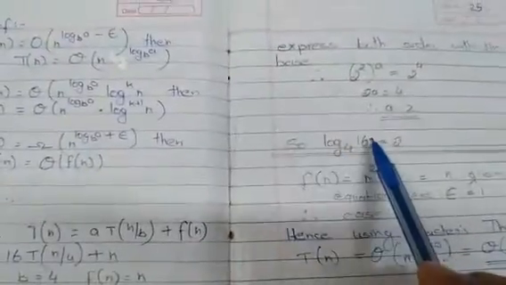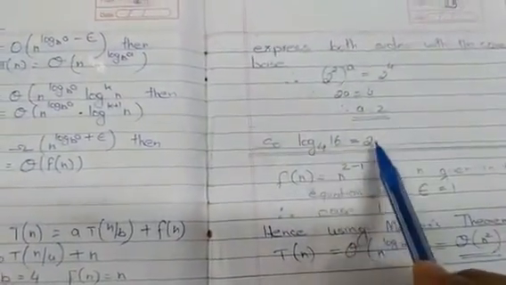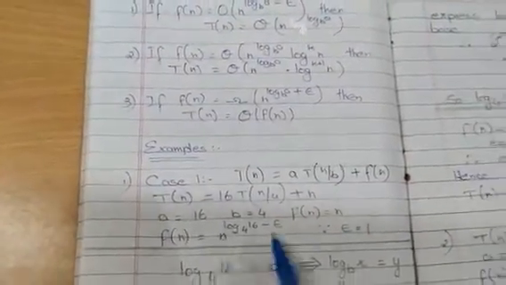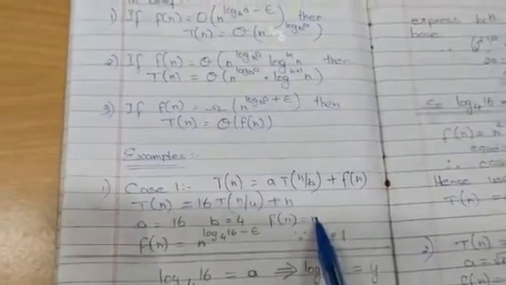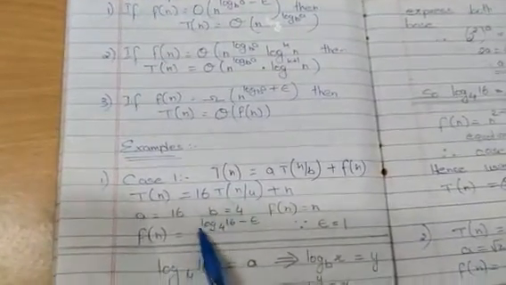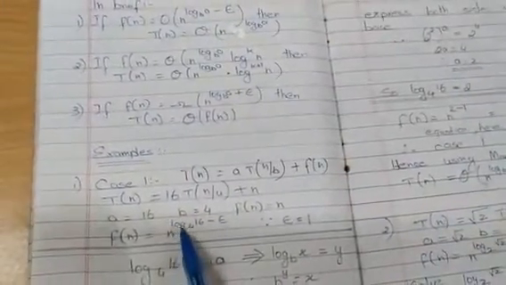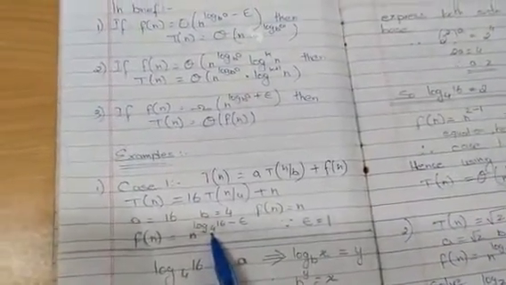So log 16 to the base 4 is equal to 2. Now putting that here, after solving this, log 16 to the base 4 is 2.